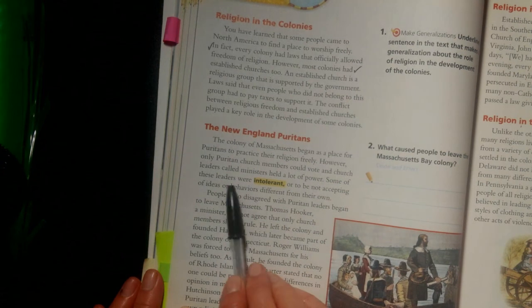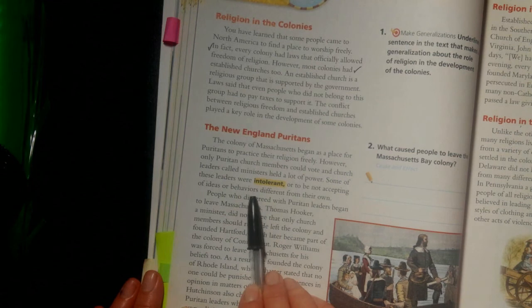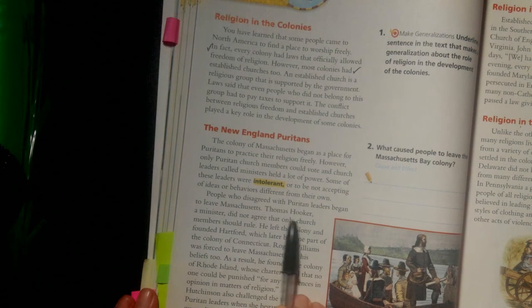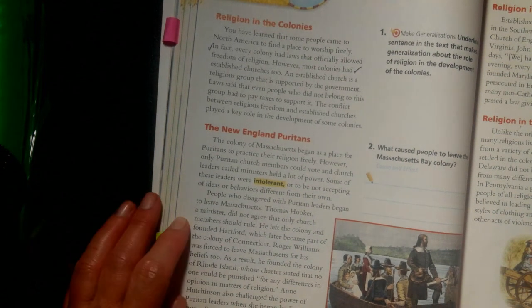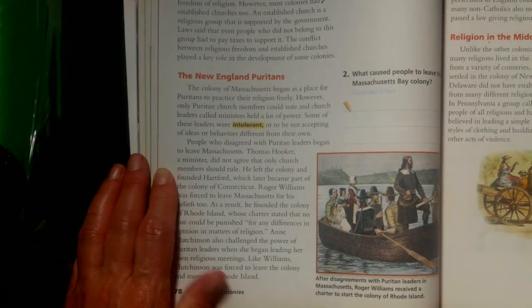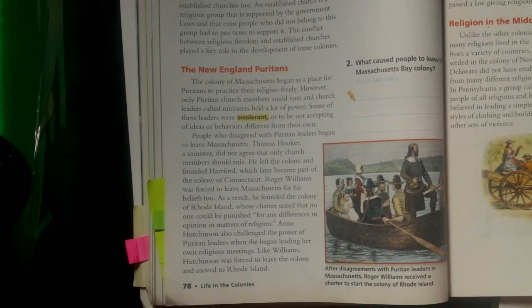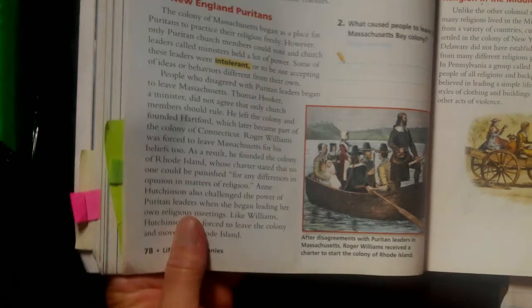Some of these leaders were intolerant, or not accepting of ideas or behaviors different from their own. People who disagreed with Puritan leaders began to leave Massachusetts. Thomas Hooker, a minister, did not agree that only church members should rule. He left the colony and founded Hartford, which later became part of the colony of Connecticut. Roger Williams was forced to leave Massachusetts for his beliefs too.